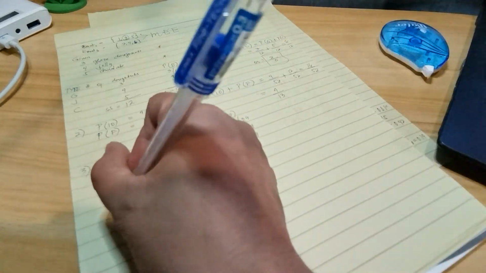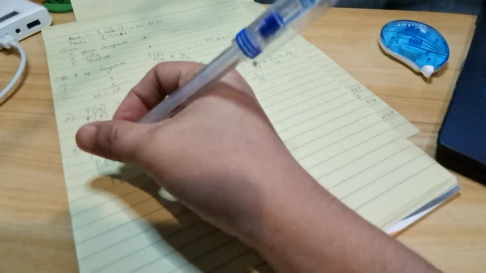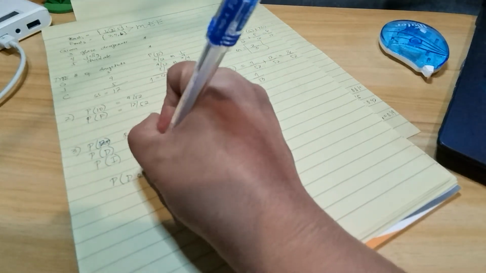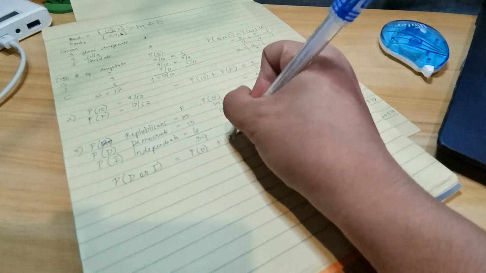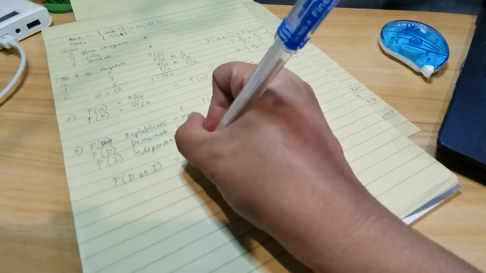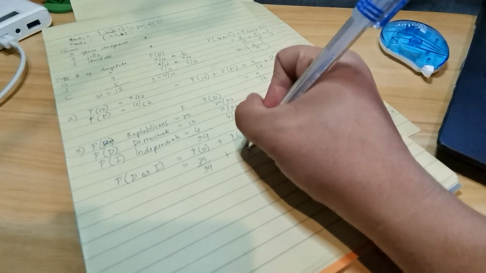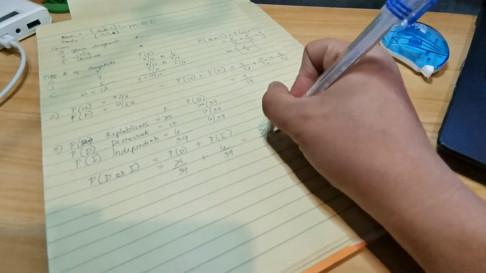And so, what the problem says is the probability of either a Democrat or an independent. So, the probability of Democrat plus the probability of independent. So, we have 20 over 39 plus 6 over 39. It's that easy. So, we have 26 over 39.